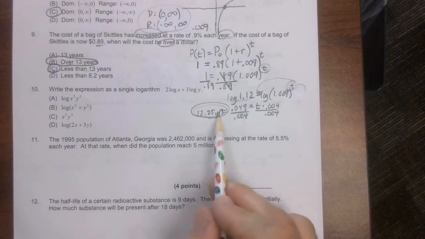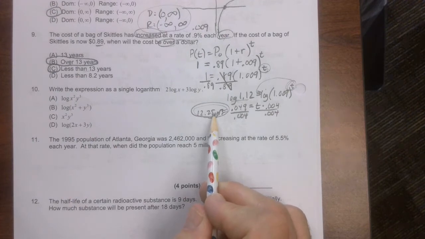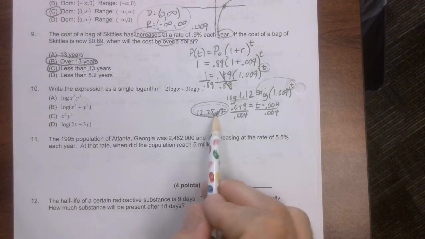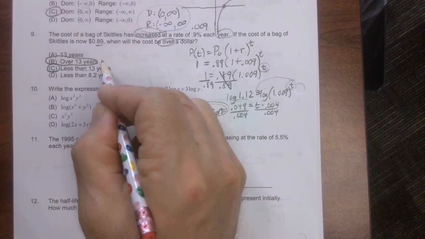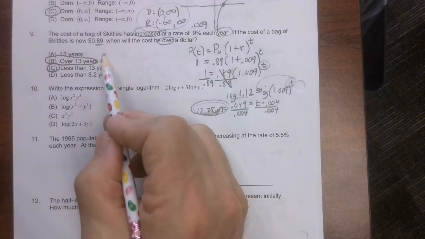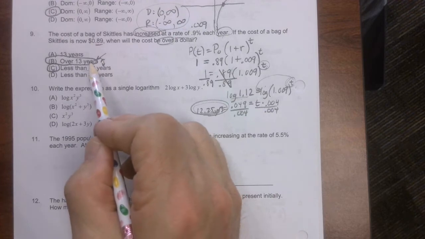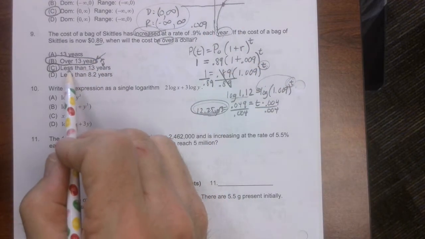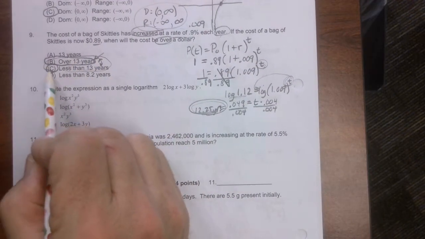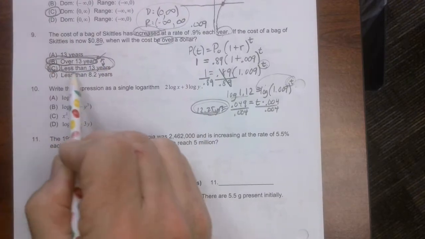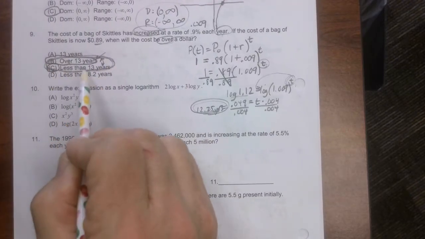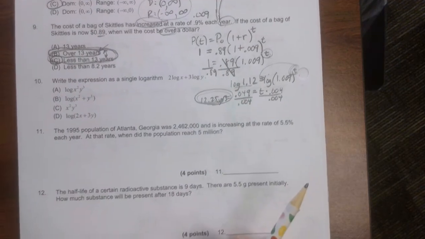But this is exactly when it would be over, it would be exactly $1. So it's going to be more than this. So both of these are open for interpretation, but it must be a little over 13 years that it actually happens. But yeah, I'm going to chalk this one up as a poorly worded question, and I can understand how you can get either one of those, really.